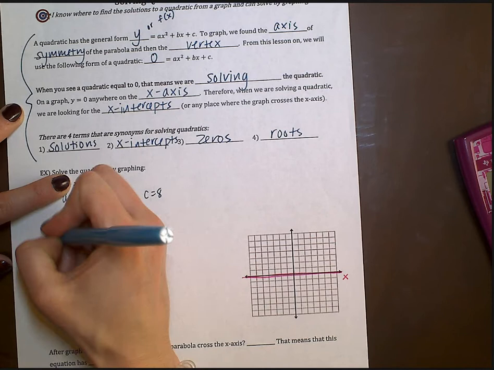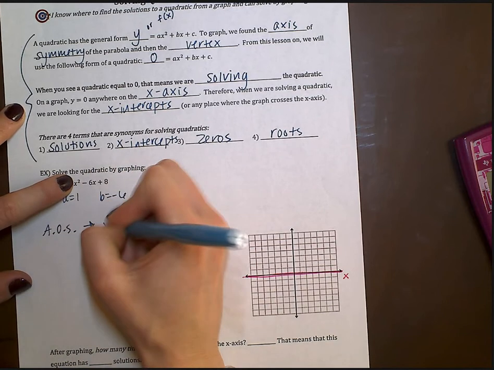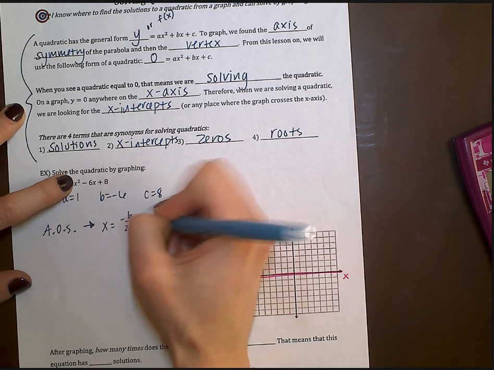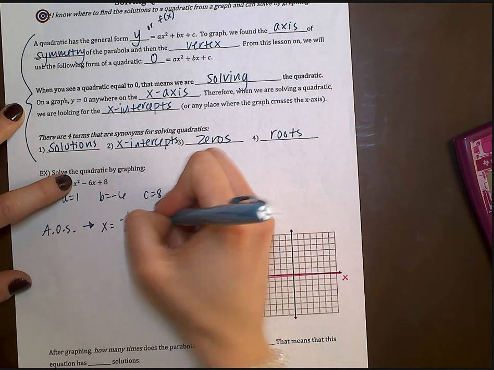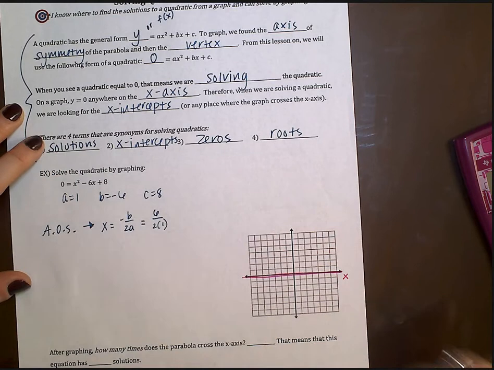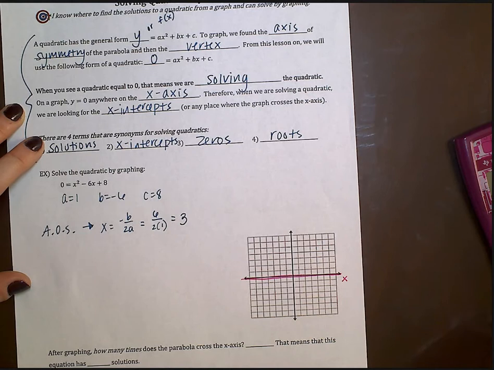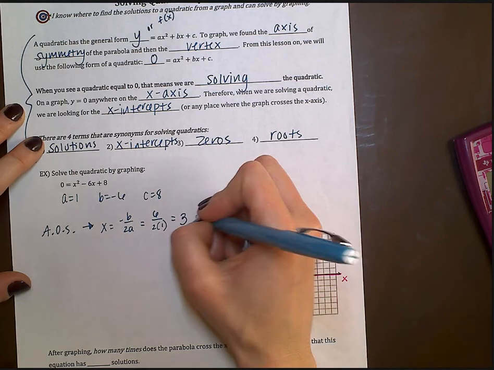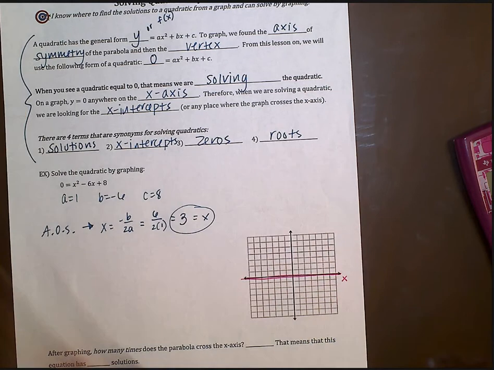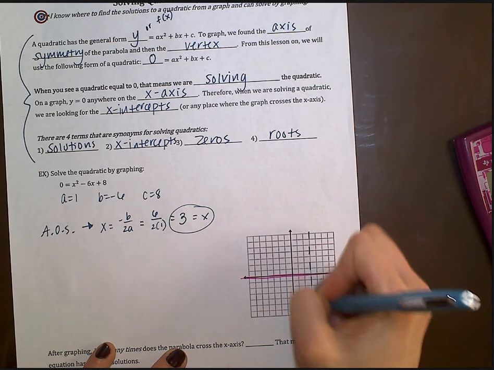Remember when we graphed, we first found the axis of symmetry. This is 100% review right here. The opposite of b would be +6 over 2 times a. That would just be 6 divided by 2, which is 3. So the axis of symmetry is the line x equals 3, which would be right here.